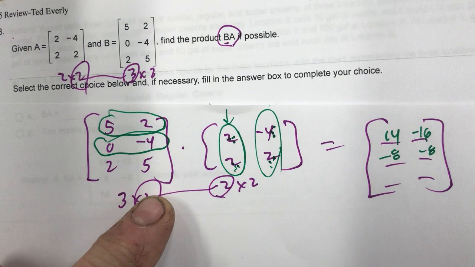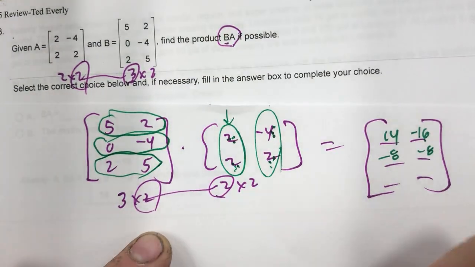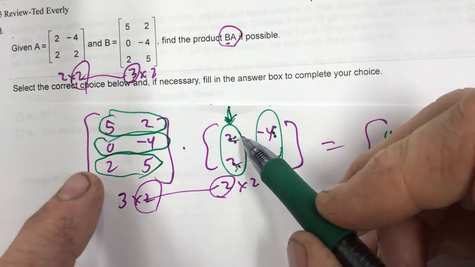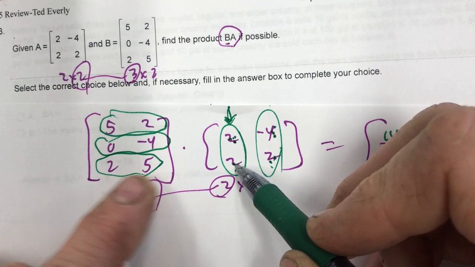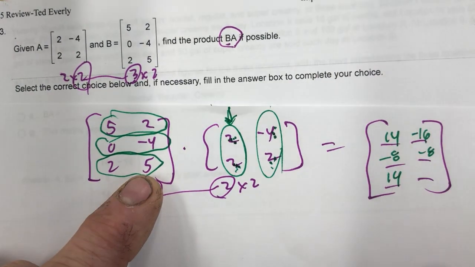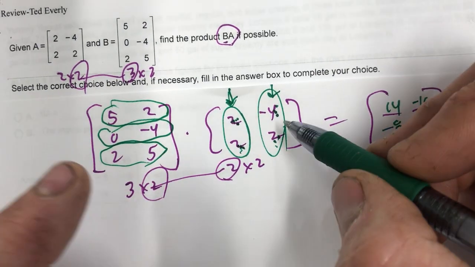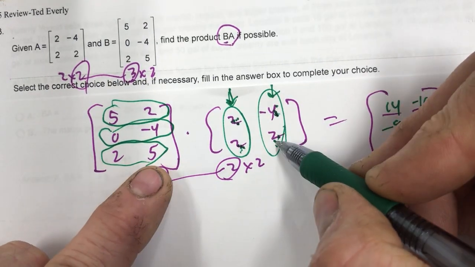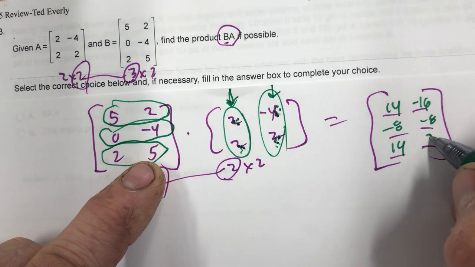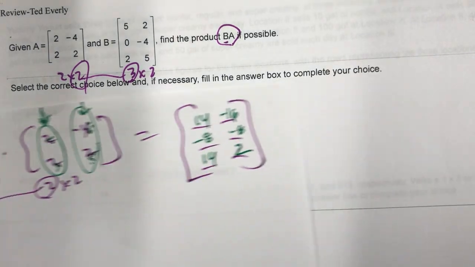Now I go to the bottom row. Start back at this column. 2 times 2 is 4, 5 times 2 is 10, 4 plus 10, 14. Then go to this column here for the last time. 2 times -4 is -8, 5 times 2 is 10, -8 plus 10 is 2. Okay, let's see what we got here.